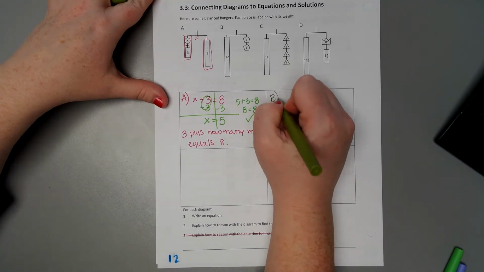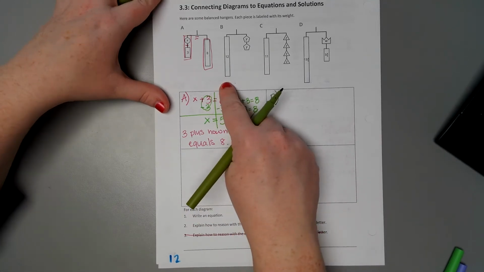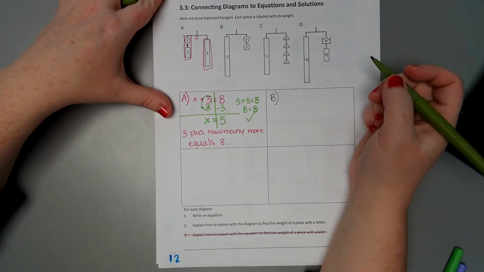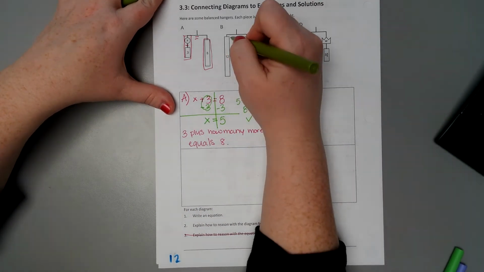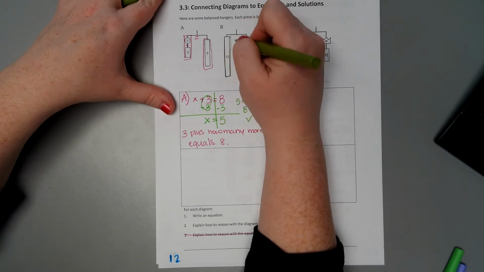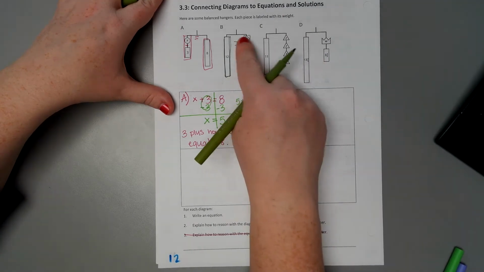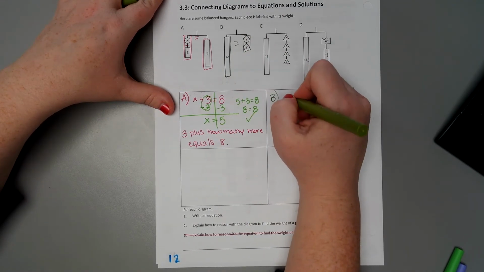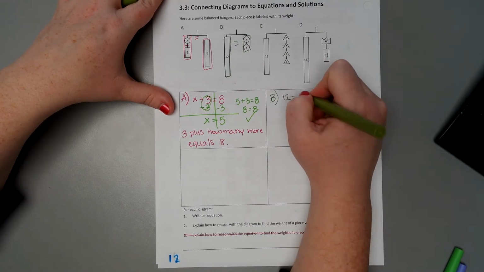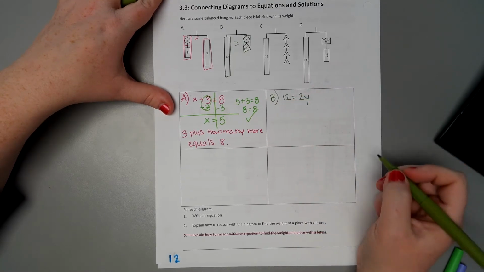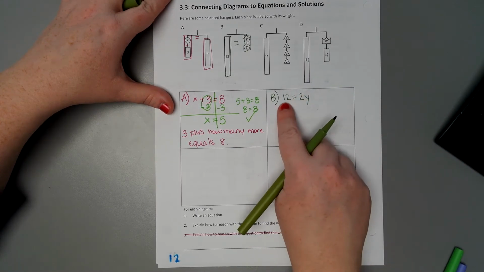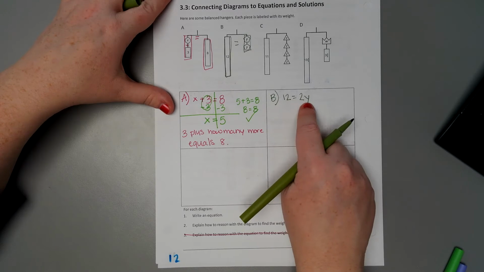B. I have 12 equals 2y, because there's 2 of them. So this says 12 equals 2 times something.